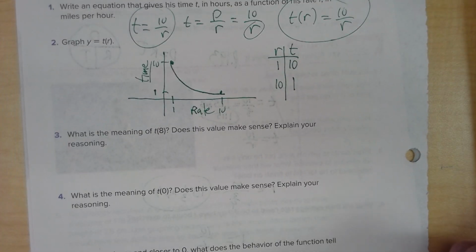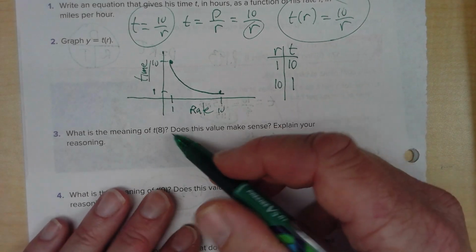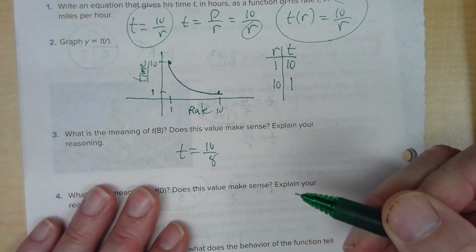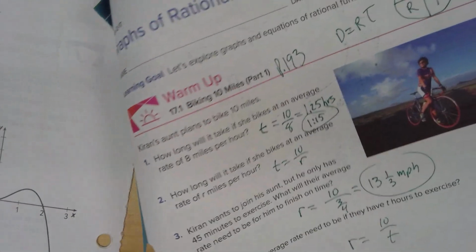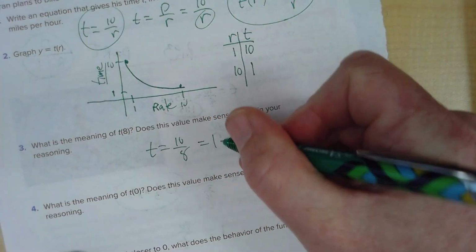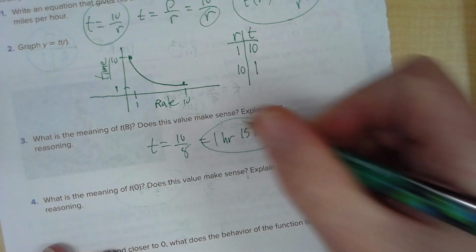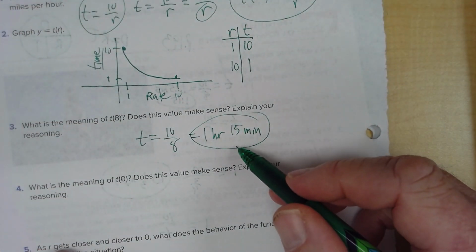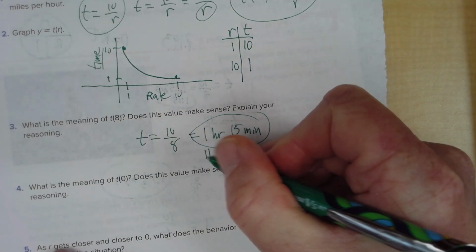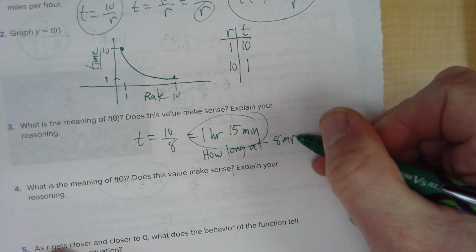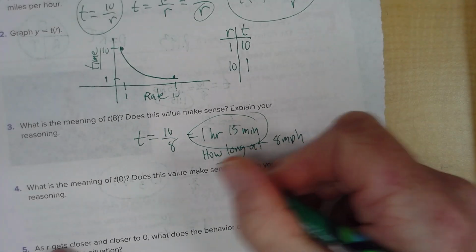All right, what is the meaning of t of 8? Does this make sense? T of 8 would be putting 8 in here, so t would be 10 over 8. That's what we figured out on the other page, right? 10 divided by 8 is, what do we have? An hour and 15 minutes. So time is equal to 1 hour and 15 minutes from the other page. So that means that's how long it takes, right? So it's how long at 8 miles per hour.